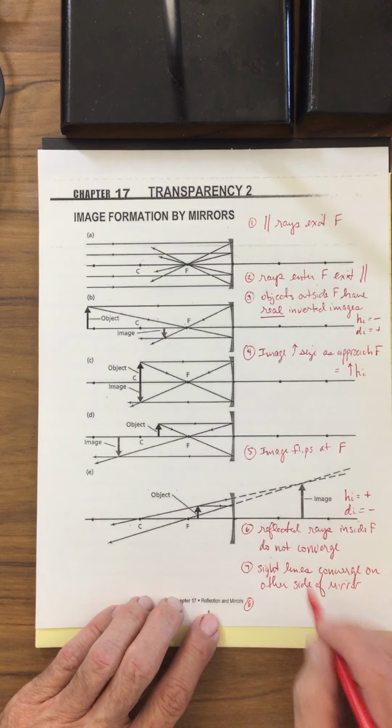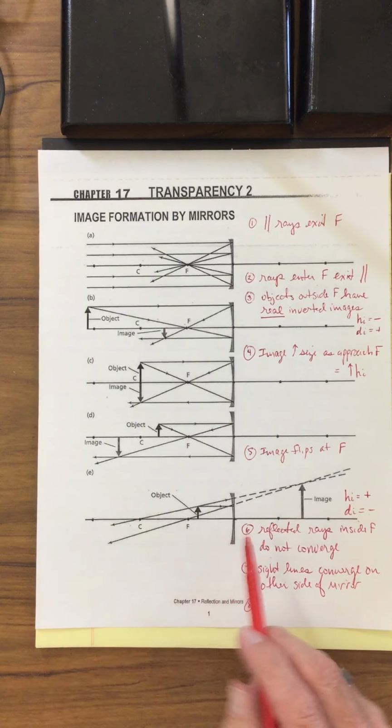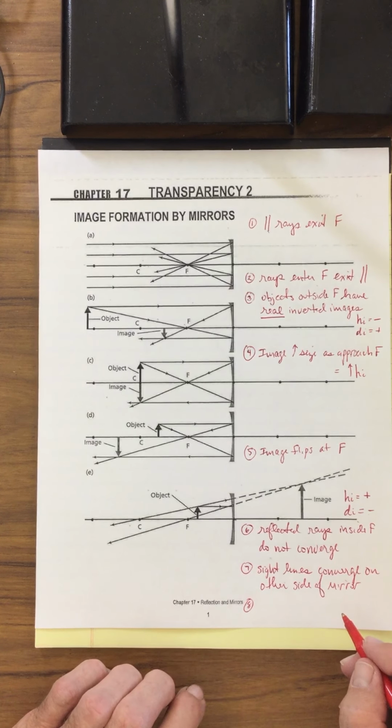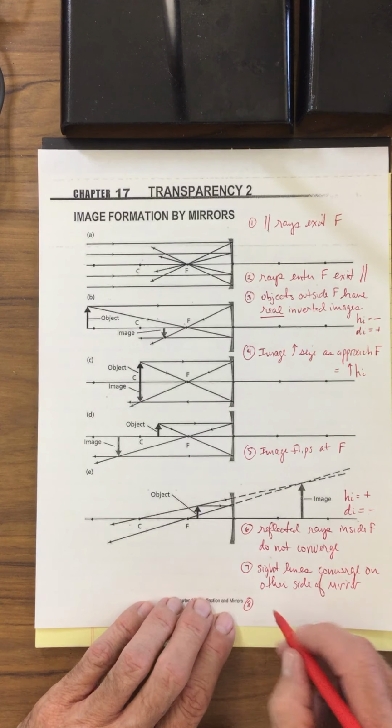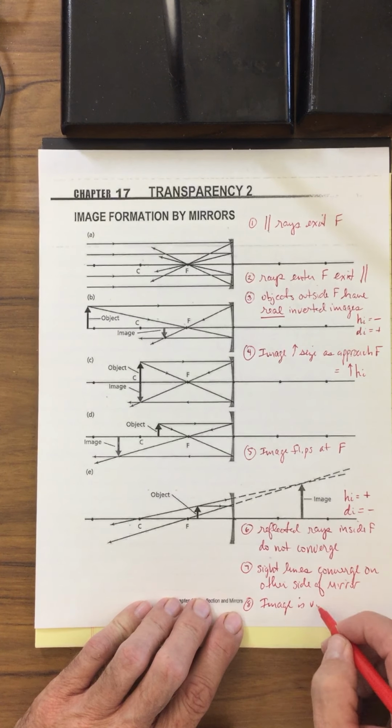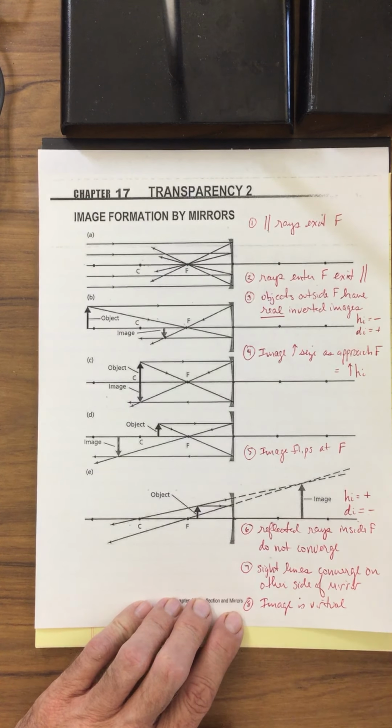And in this case, because we're using these sight lines and their reflected rays never converge, we have a virtual image. So the image is going to be virtual, not real.